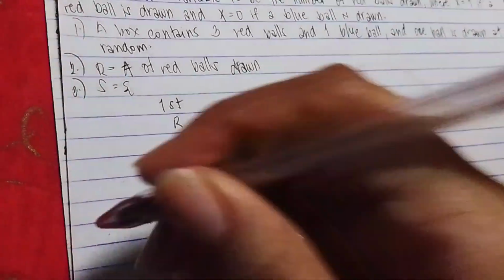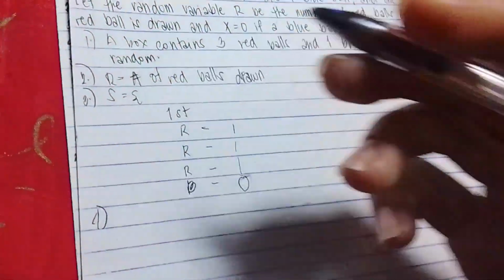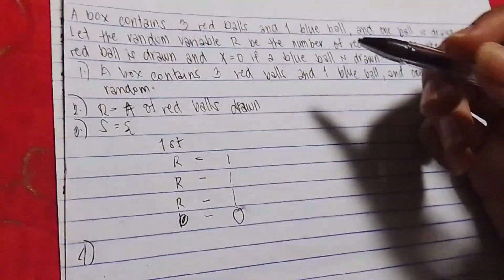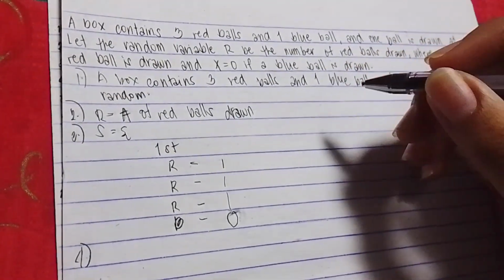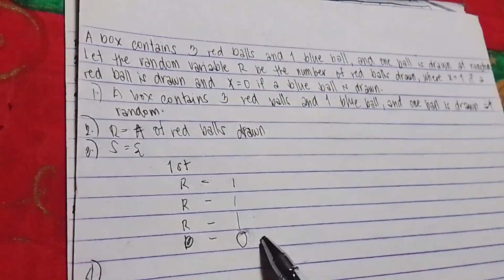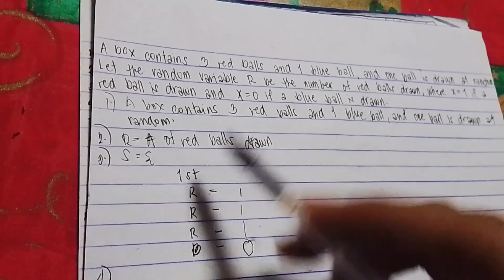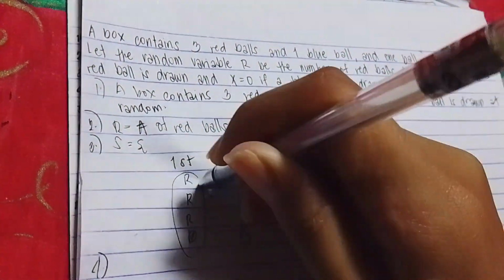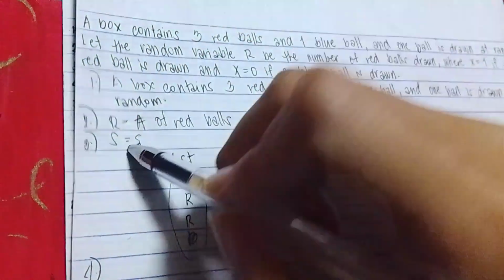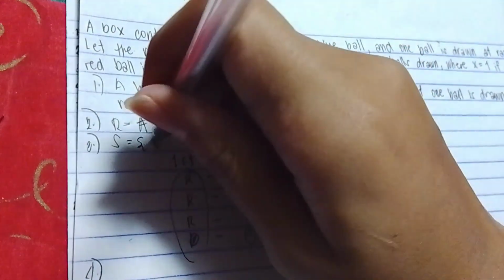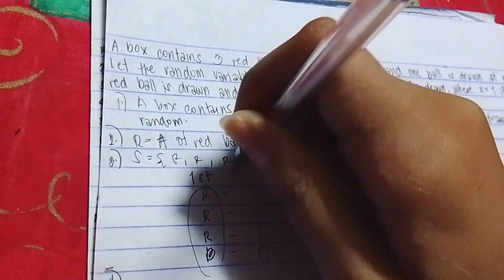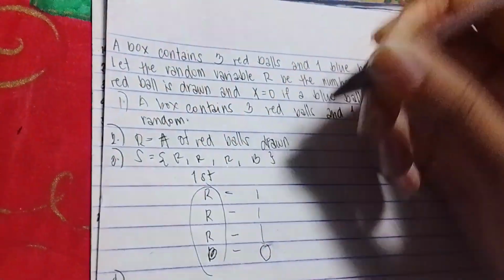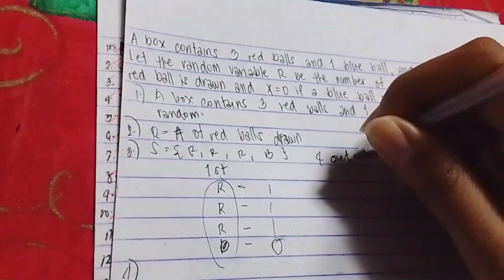So for our fourth step, to identify the value of the random variable, first we have to put all these outcomes. These are the outcomes. We will put it on our sample space. So R, R, R, and B. So we have 4 outcomes.